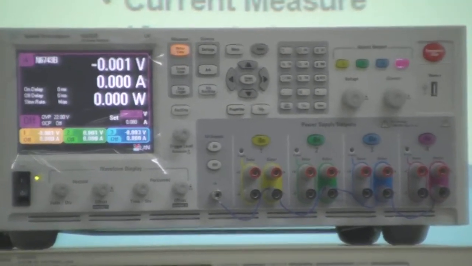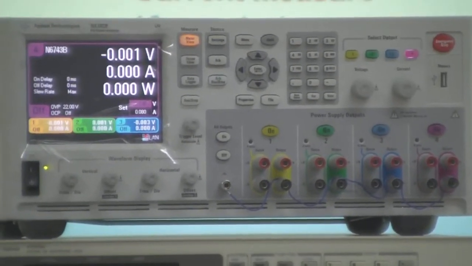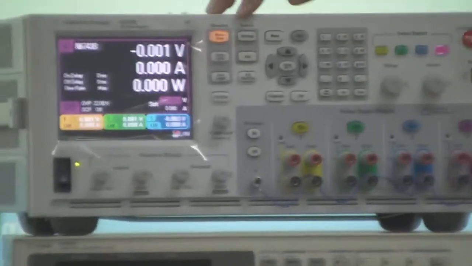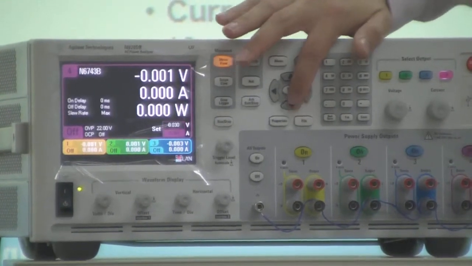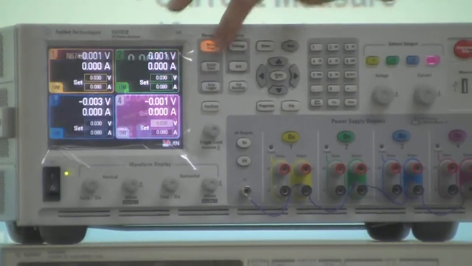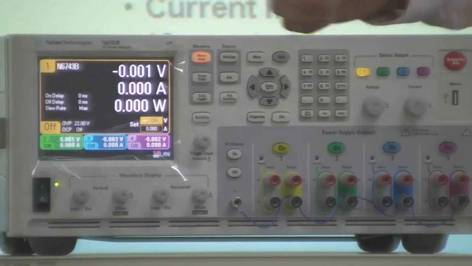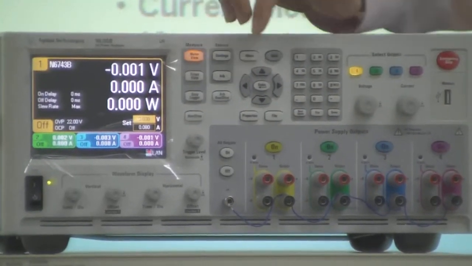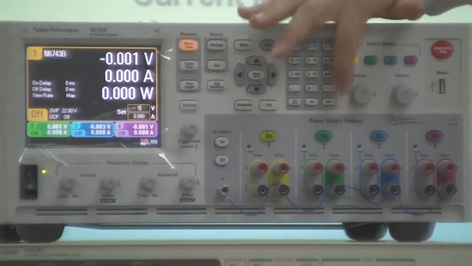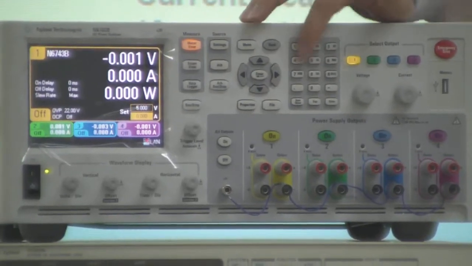So let's say we want to program something really basic, so 5 volts, 1 amp. You can actually do it from this 4-channel view, or you can zoom in to one of them. So we'll select channel 1. We'll program 5 volts. We'll program 1 amp.